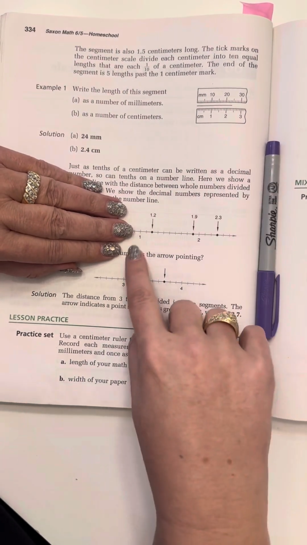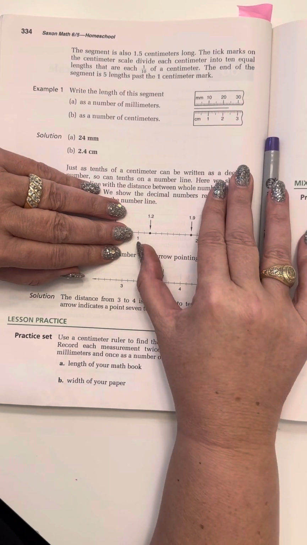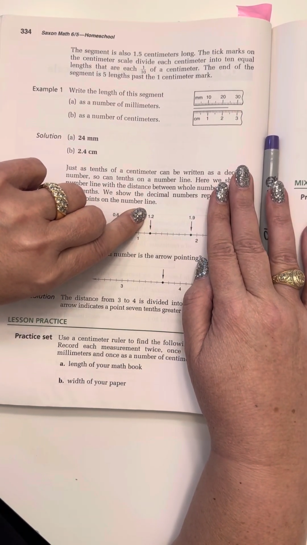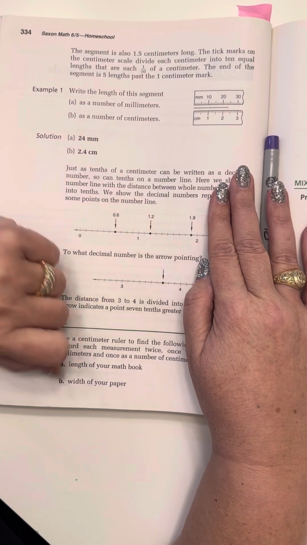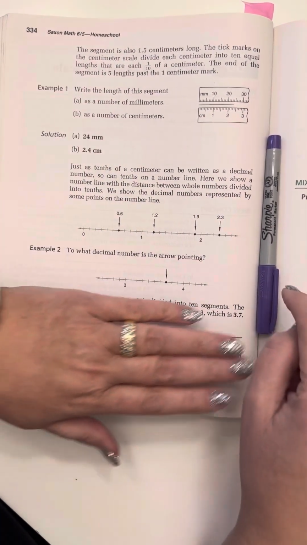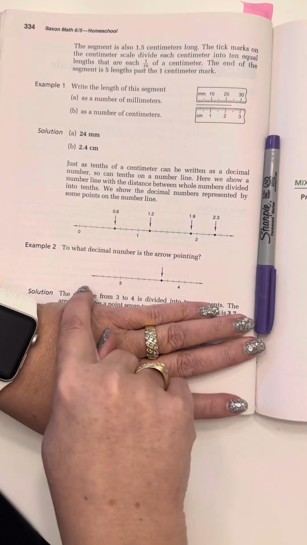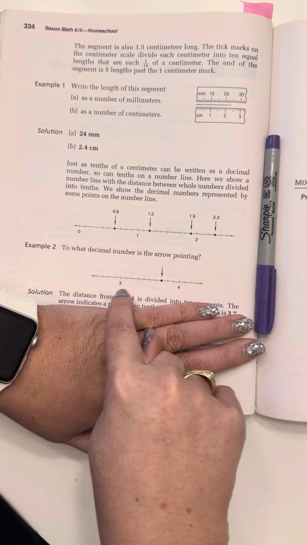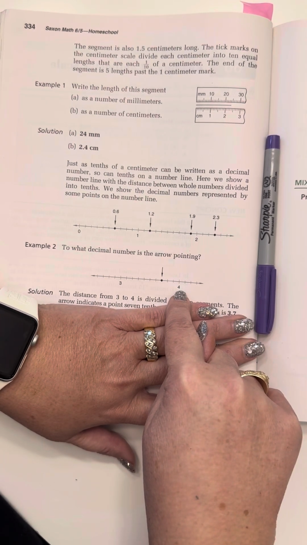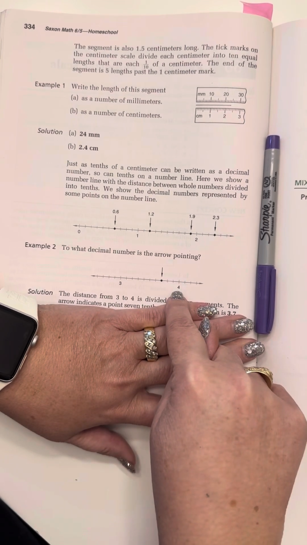Notice here on the next couple, they're between 1 and 2. So the whole number, or the 1's place value, is 1. And then which of the tenths does it point to? Okay. So let's look at this one and pretend we don't have the answer right here. So we are between 3 and 4. So our whole number, our 1's value, is going to, have we made it to 4 yet?